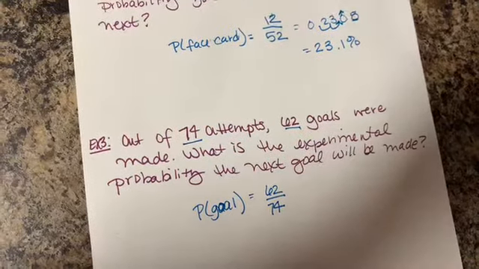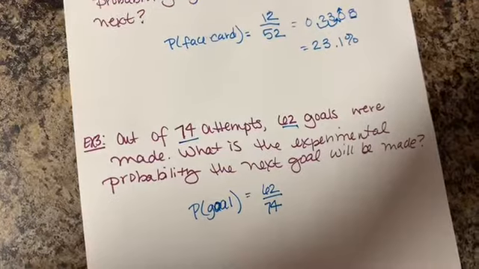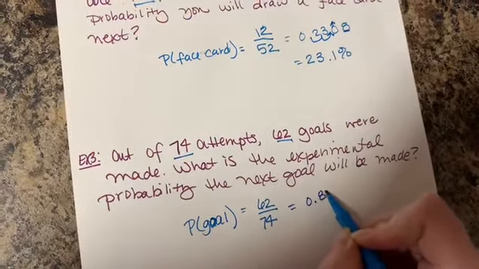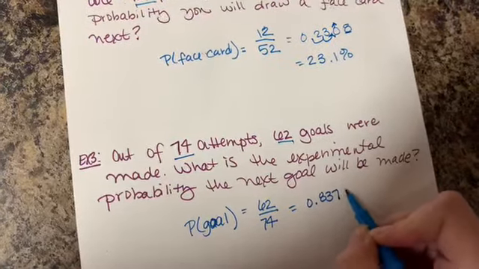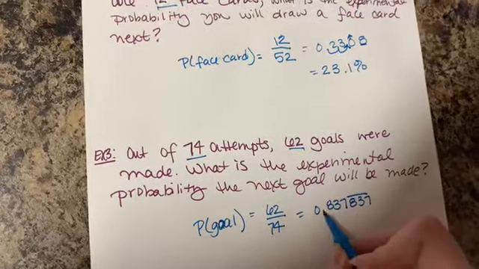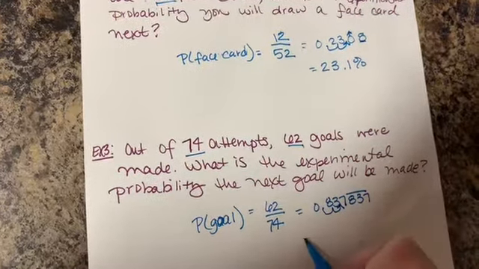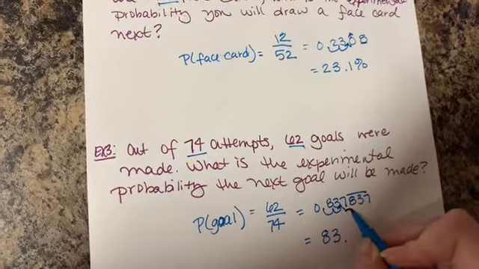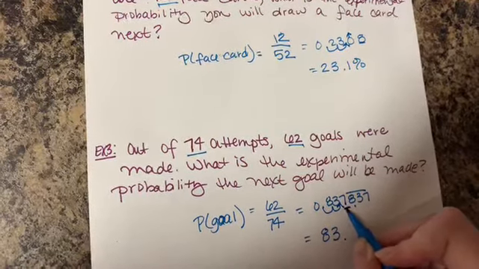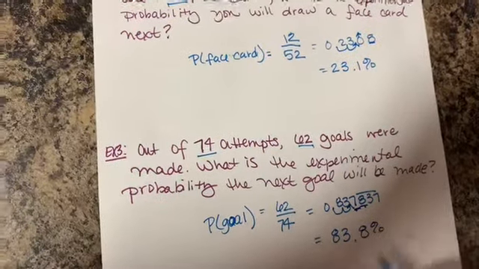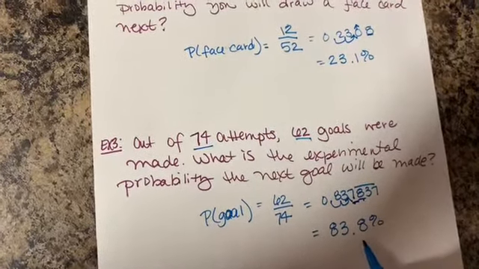So 62 divided by 74 is 0.837837, and the 837 just repeats. Move your decimal 2 places to the right, and that is 83.78. So the 7 will round up because 8 is greater than 5. So 83.8%. So there's a very good chance that the next goal will be made.